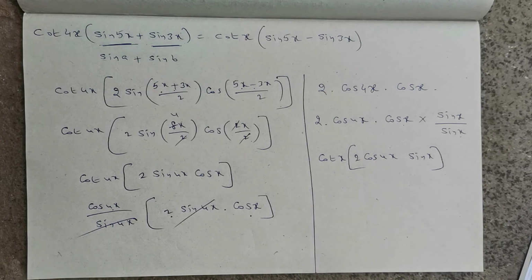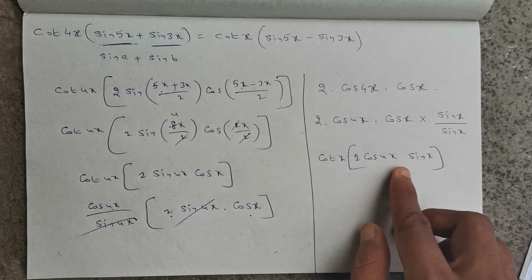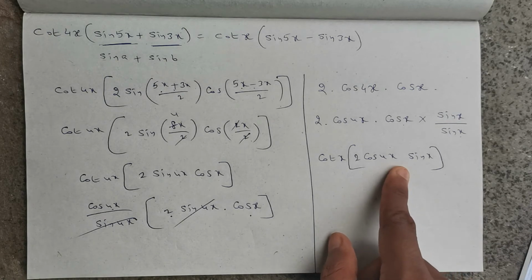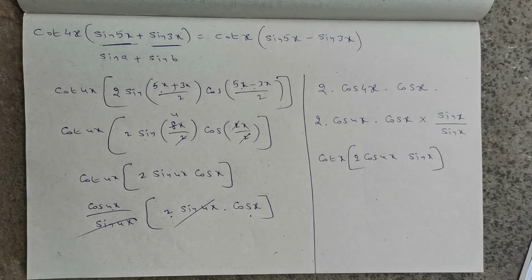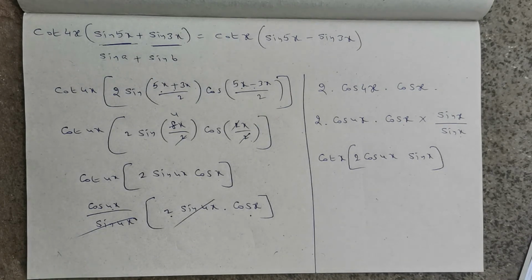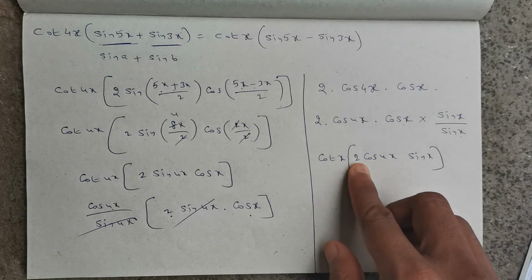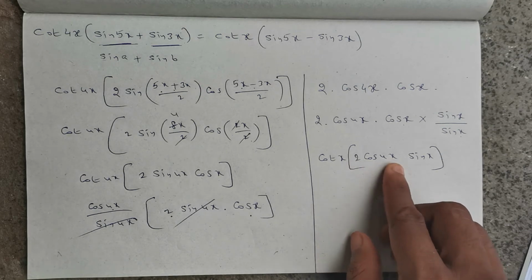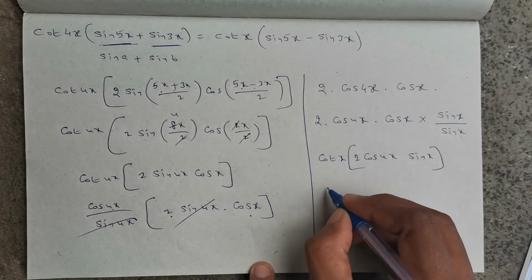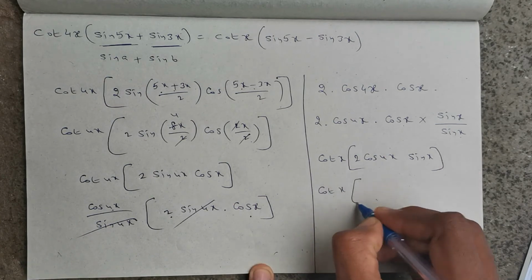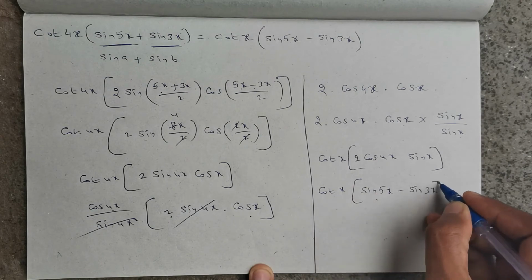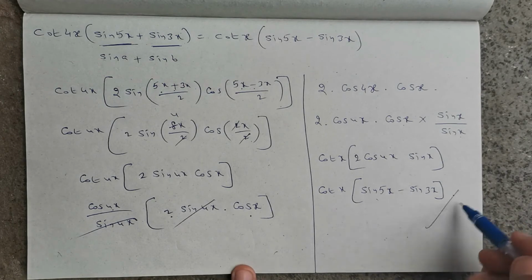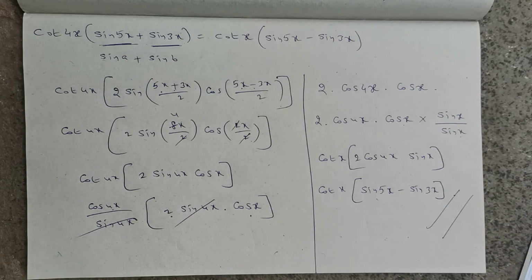I took cos x by sin x outside, so sin x and 2 cos 4x remain as they are. Now if we observe this inside, it is exactly in the form of the sin a minus sin b formula. Sin a minus sin b is 2 into cos of (a plus b) by 2 into sin of (a minus b) by 2. Here a and b are 5x and 3x. So this can be simplified as cot x into (sin 5x minus sin 3x). This equals the RHS, hence proved.